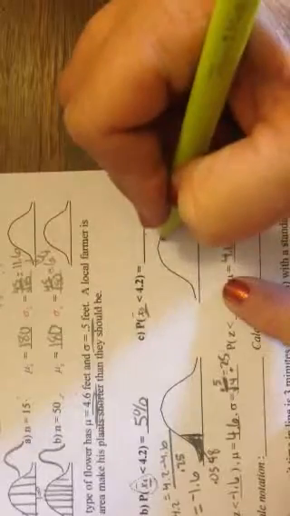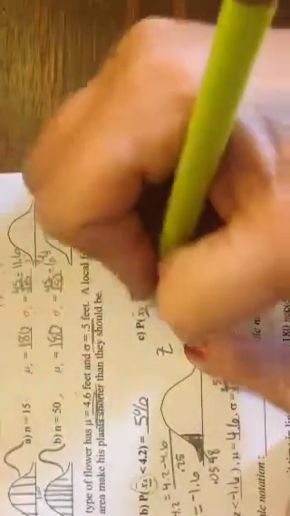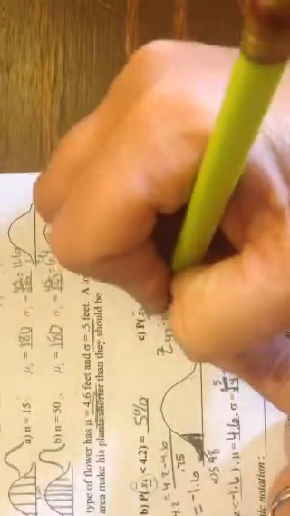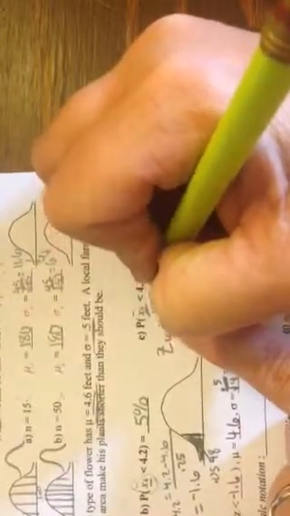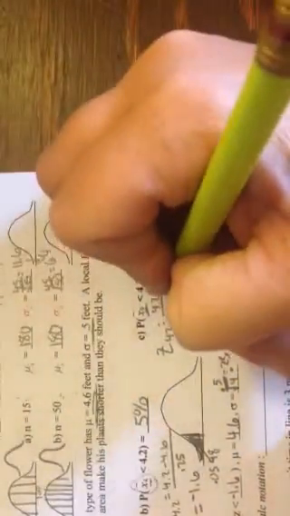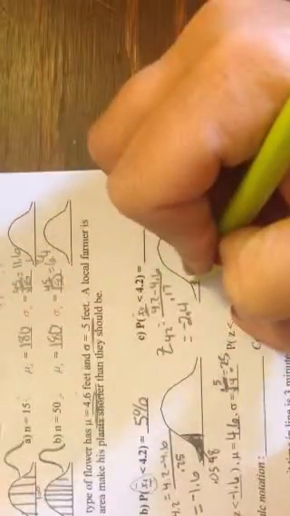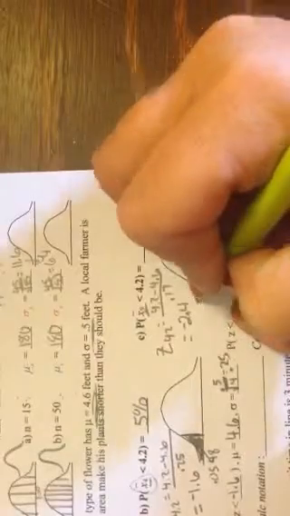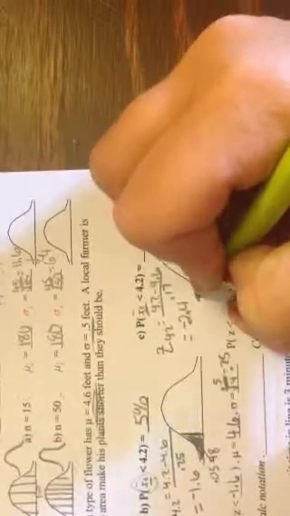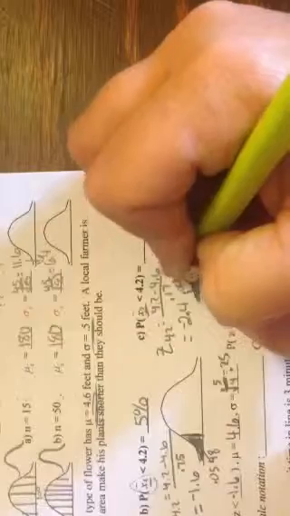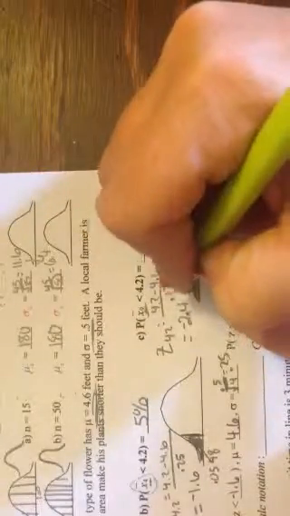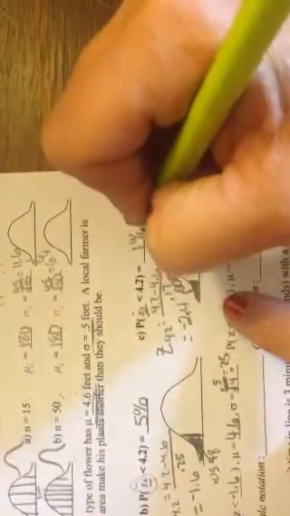So now we've got to find the z-score, which is 4.2 minus 4.6 divided by 0.17, which gives us negative 2.4. So we're still talking less than, and this is 0.0082, which is 1%.